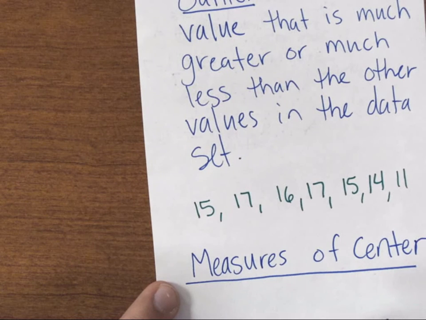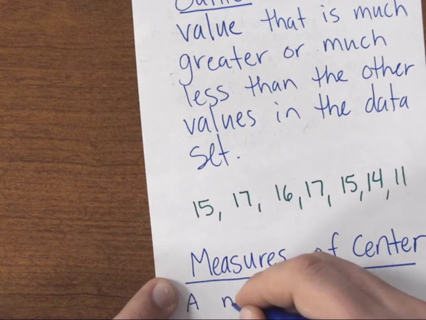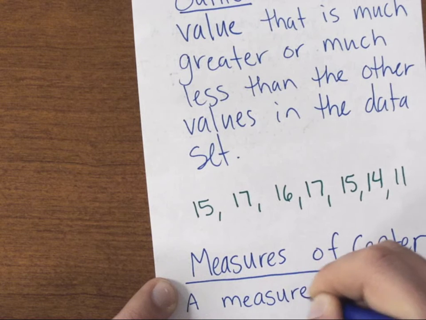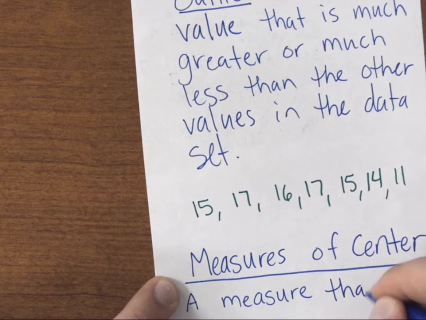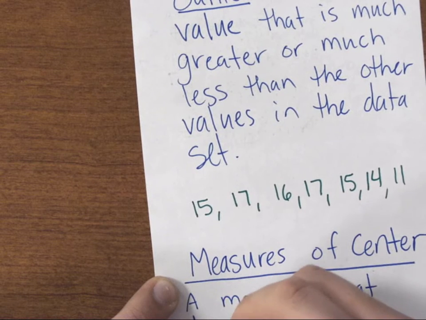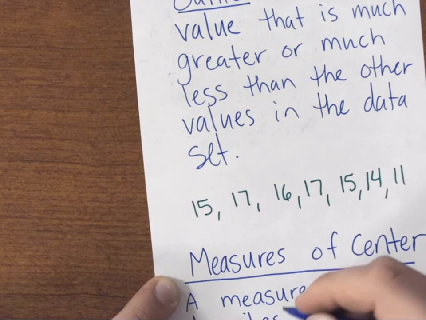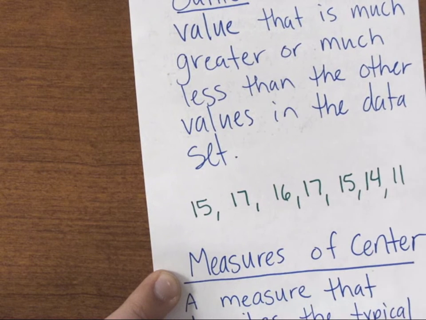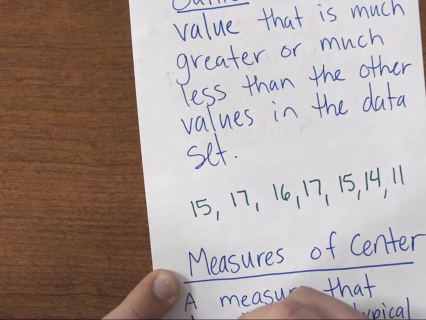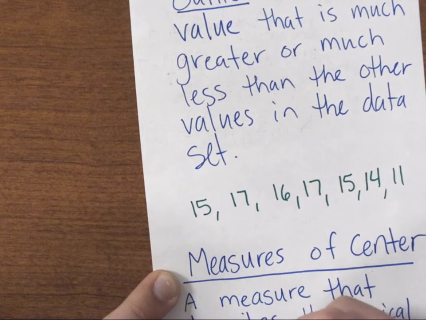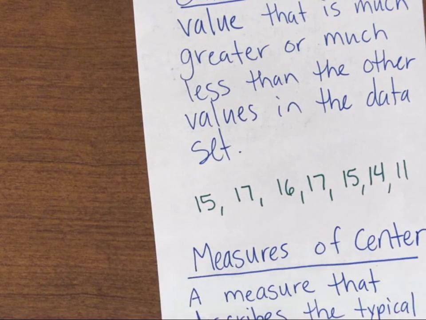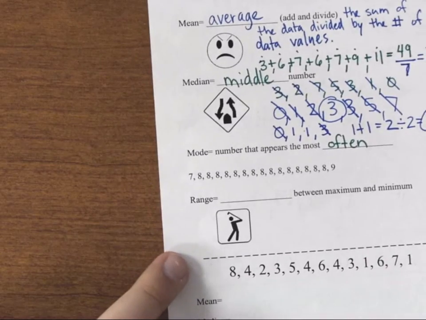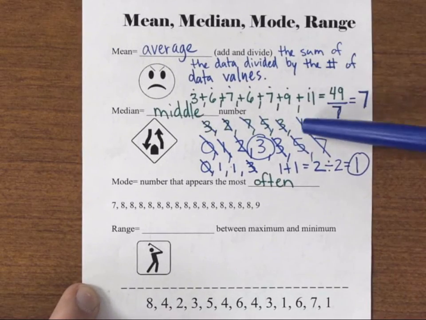A measure of center is a measure that describes the typical, or in other words, most common value of a data set. Okay, so we have learned now about our three measures of center, our mean, the median, and the mode.